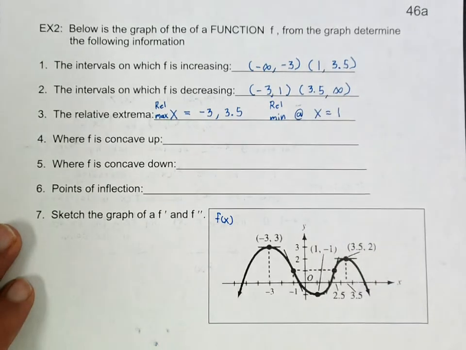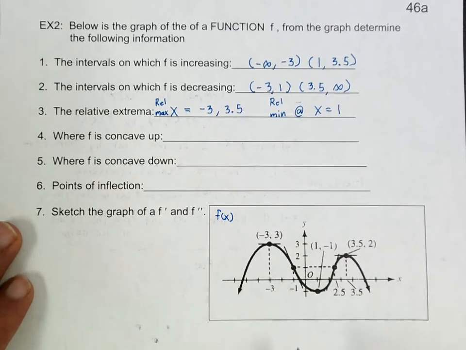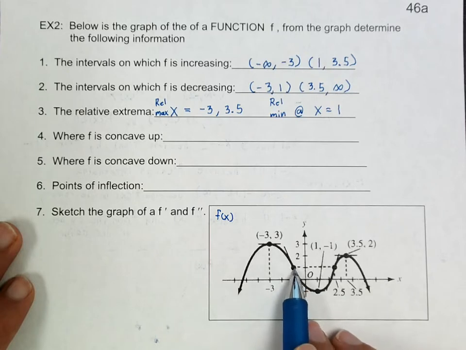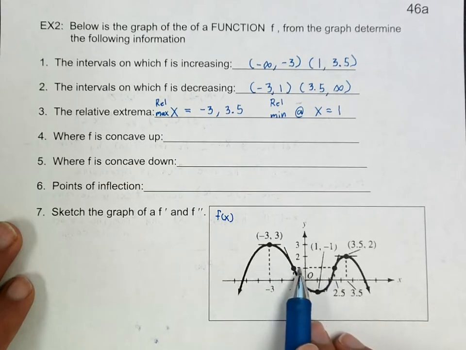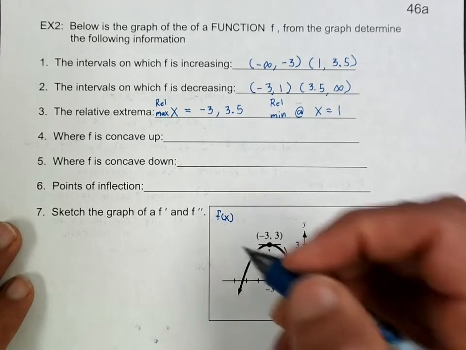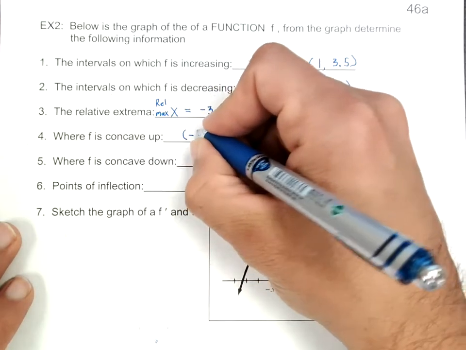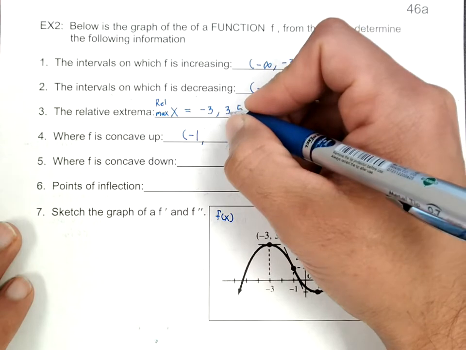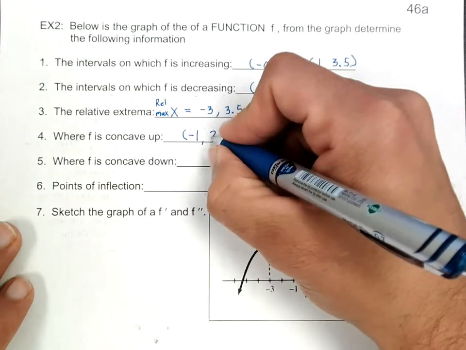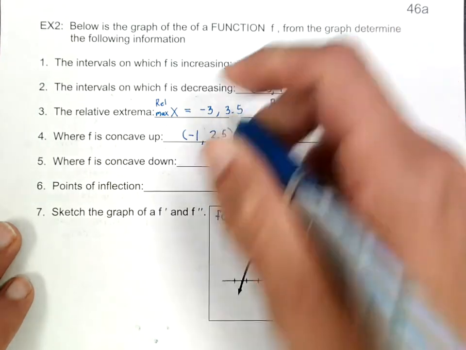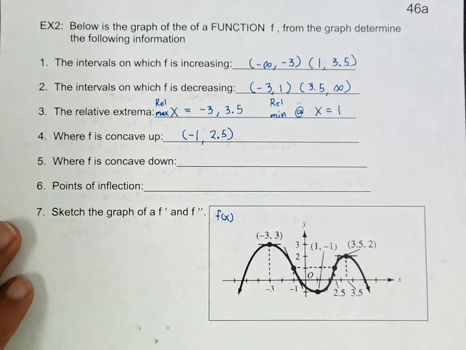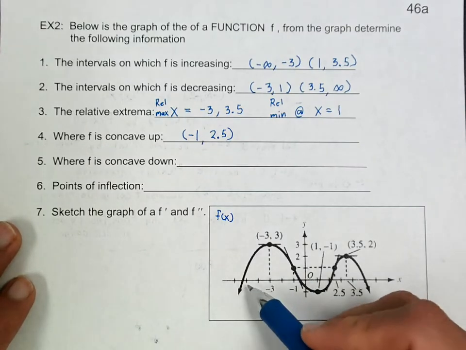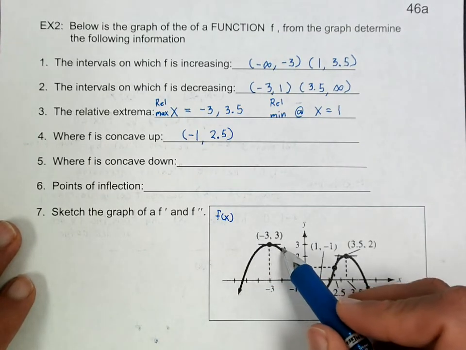Where is this concave up? Well, it's concave up basically right here, between here and here. Can you tell? So right here I'm concave up. So between -1 and 2.5. Now it's asking where am I concave down? Concave down is going to be all of this, all the way till about here.